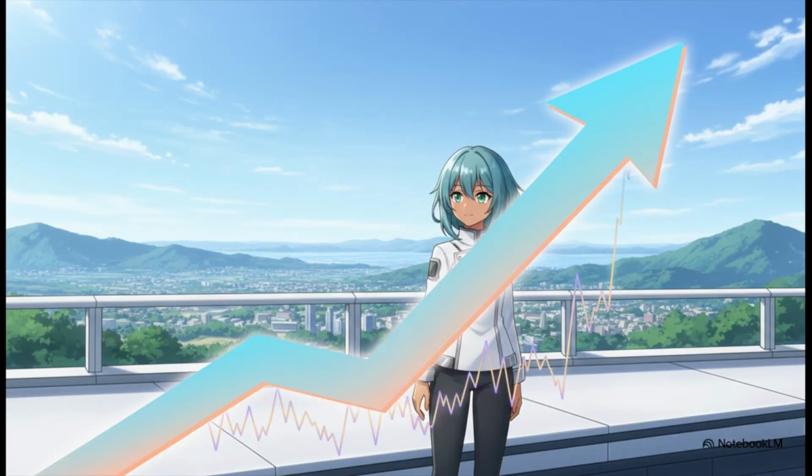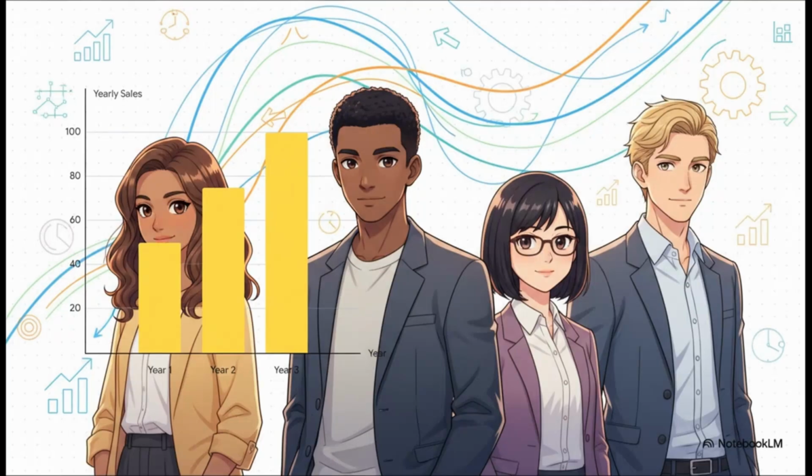First up is the trend. This is just the big picture, long-term direction the data is heading. See this chart? Sales are consistently going up each year. That's a classic upward trend.